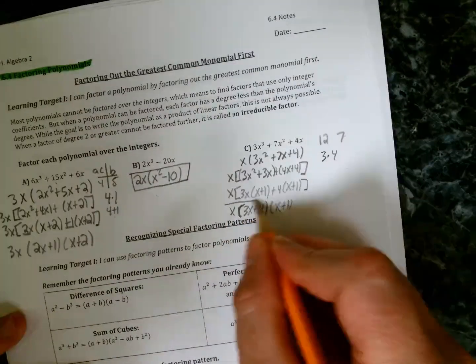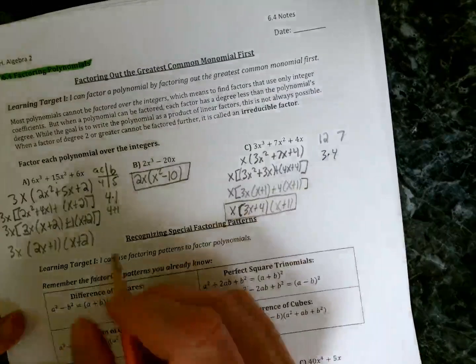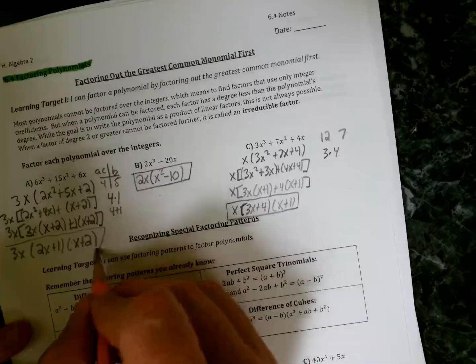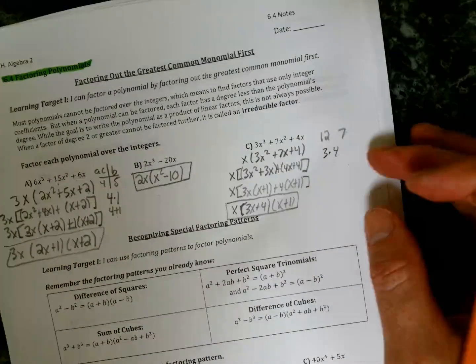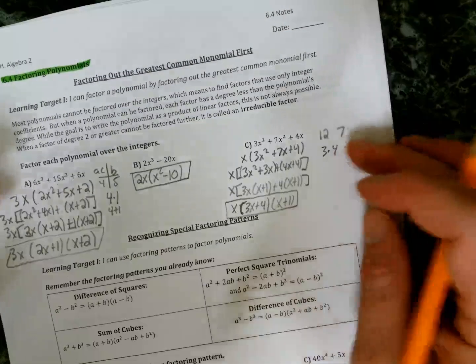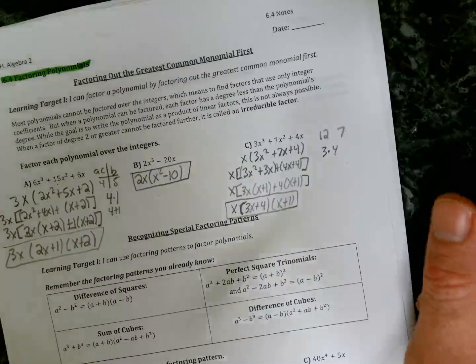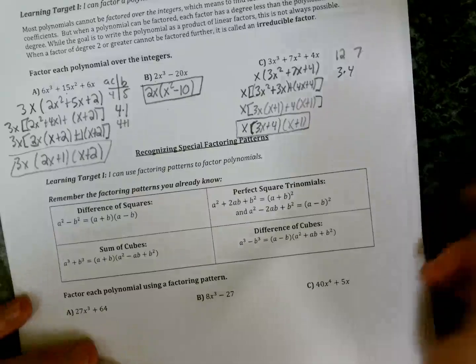Let's go ahead and box this answer so we know it's the answer. Let's come back here and put a little box around that answer. So that was the AC method and GCF. These are probably the hardest type of factoring that we're going to have. You can see the special situations we come down here.